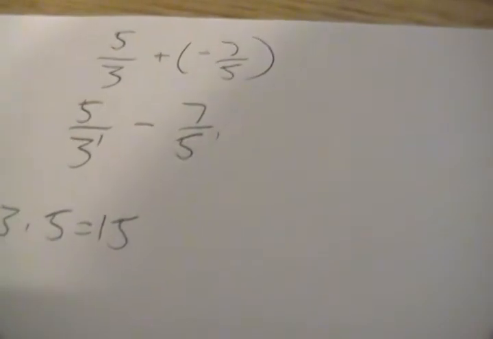So the factors of 3 and 5 are simply 3 and 5. The powers are both 1, so it's just 3 times 5. So the LCD is going to be 15.